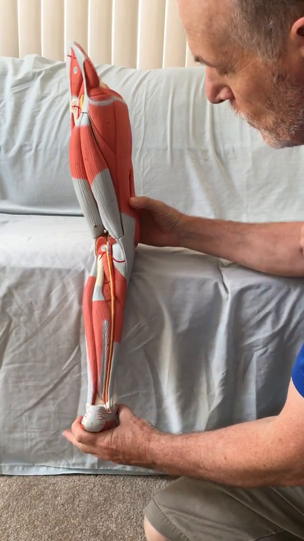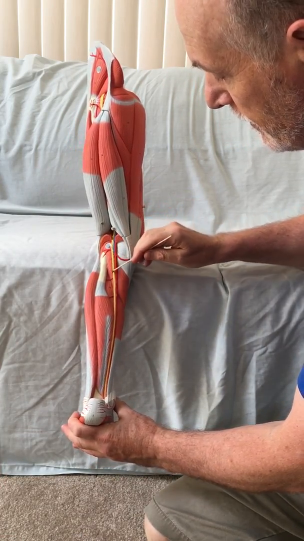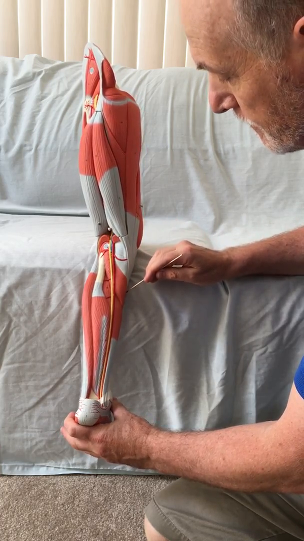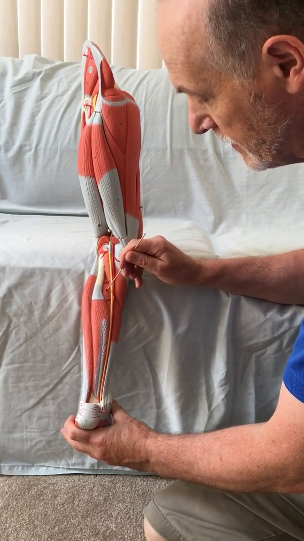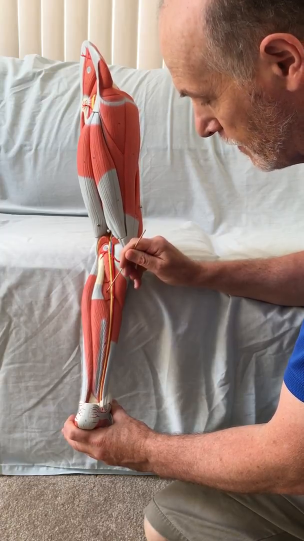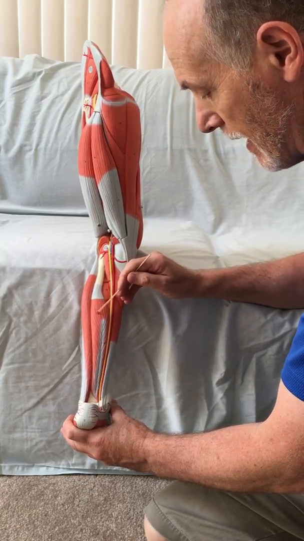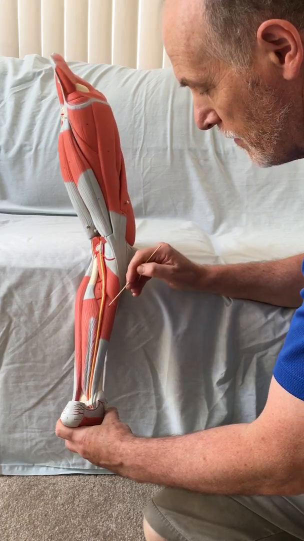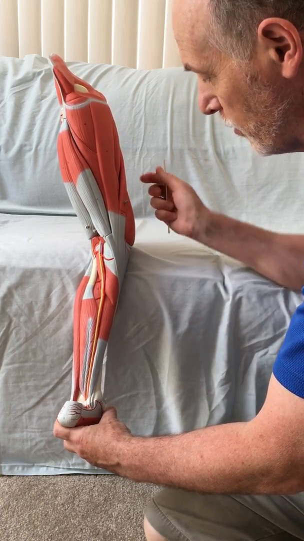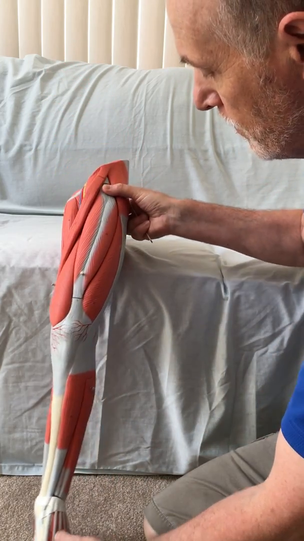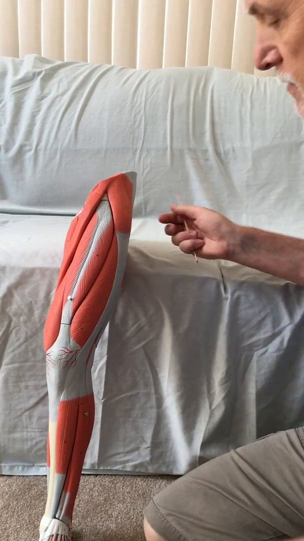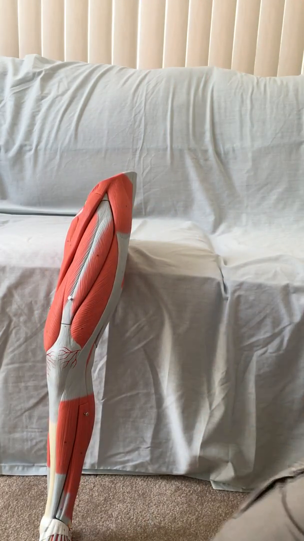Remove those. Going across the posterior part of the knee is the popliteus. In the center here is the tibialis posterior. This is the flexor hallucis longus. This is the flexor digitorum longus. So those are some of the muscles of the left lower extremity.